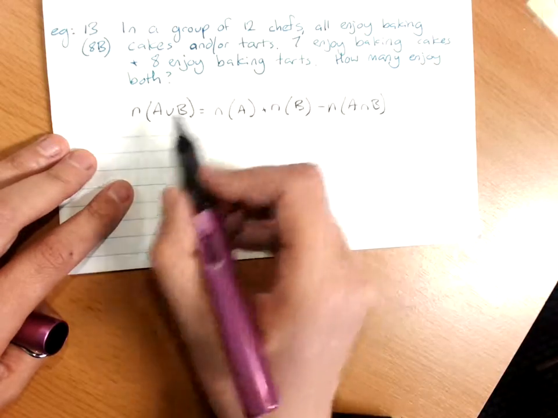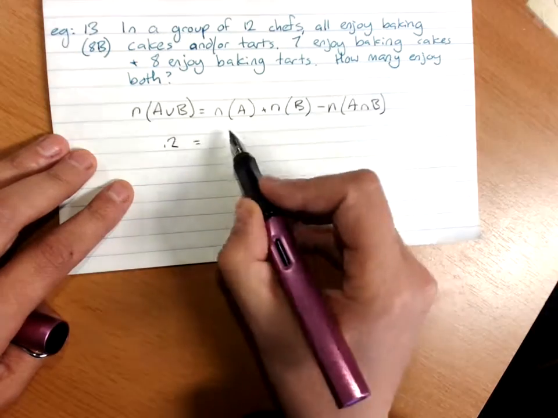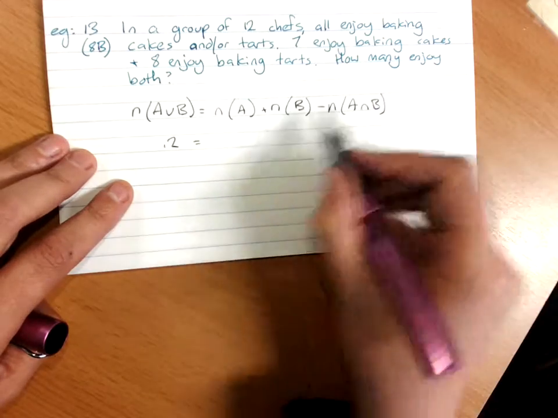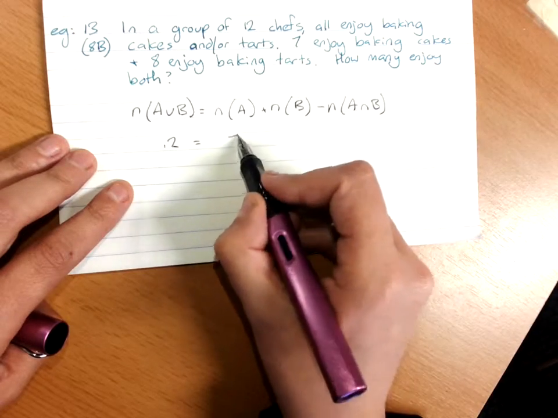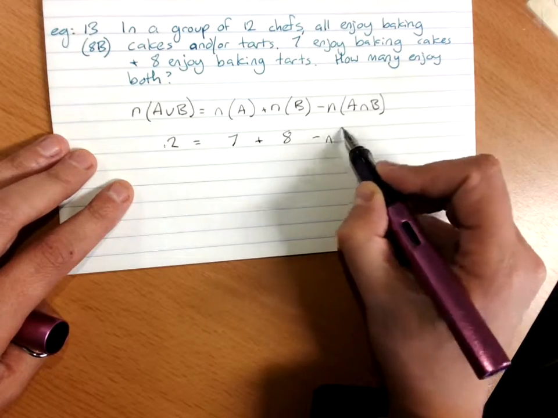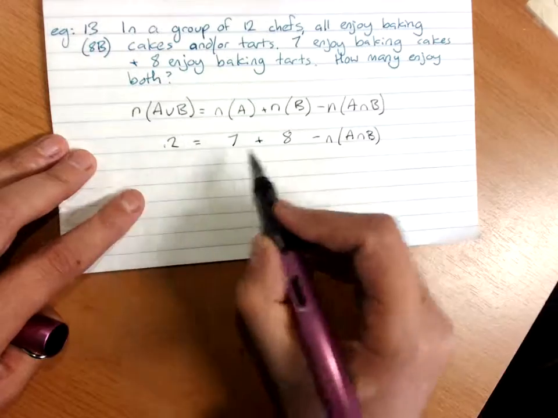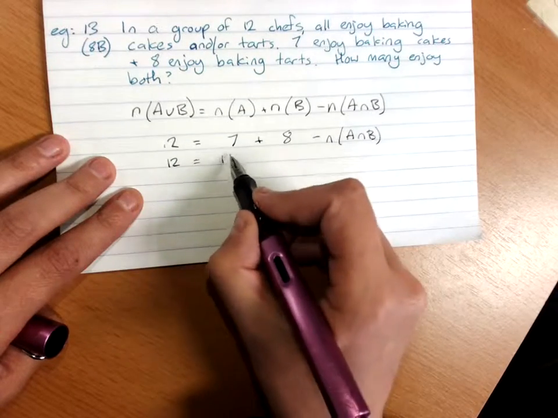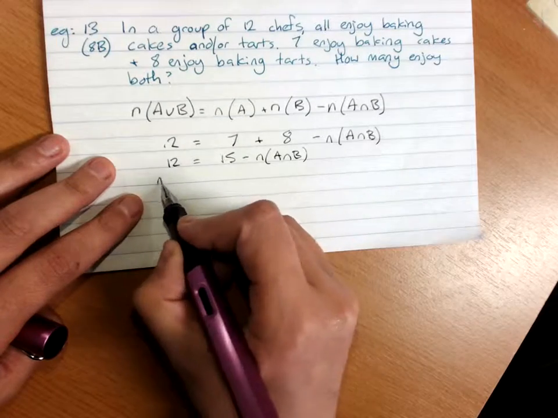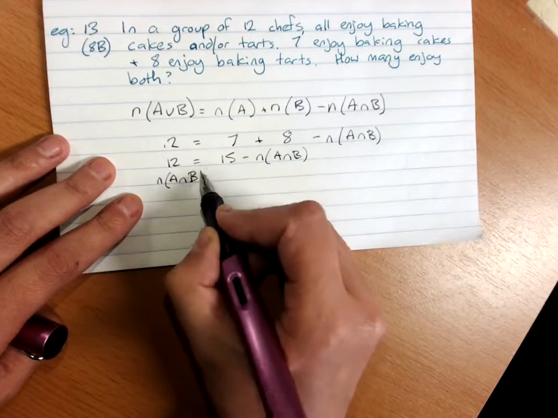Everyone likes something, so this is 12. The number who like cakes, I'm assuming cakes is A here, is 7. The number who like tarts is 8. So that's 12 equals 15 minus n(A and B). So the number in A and B is 3.